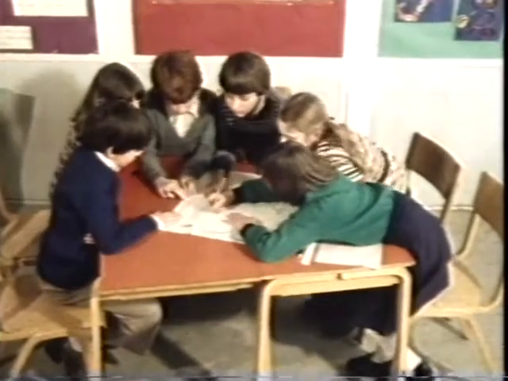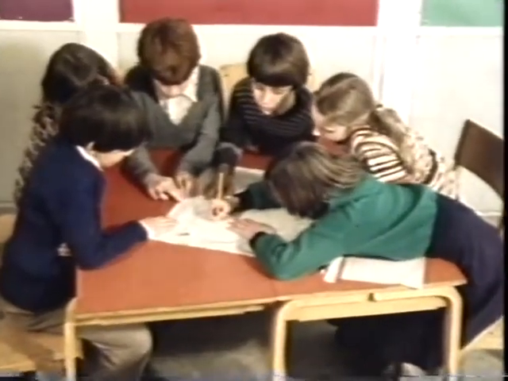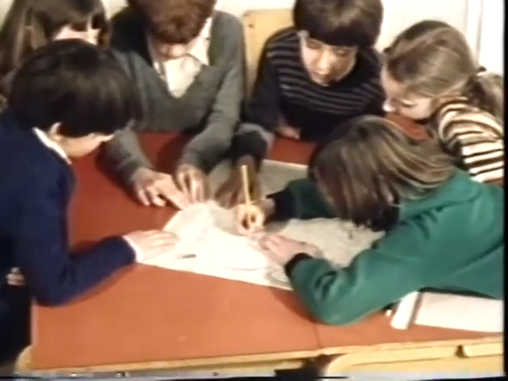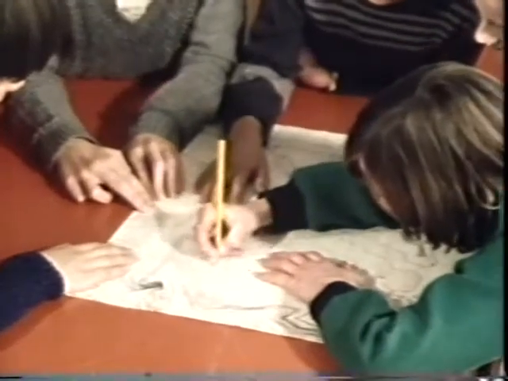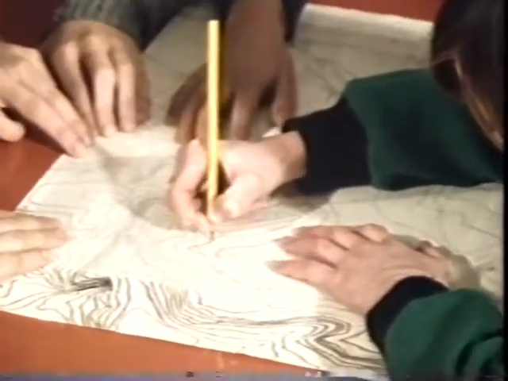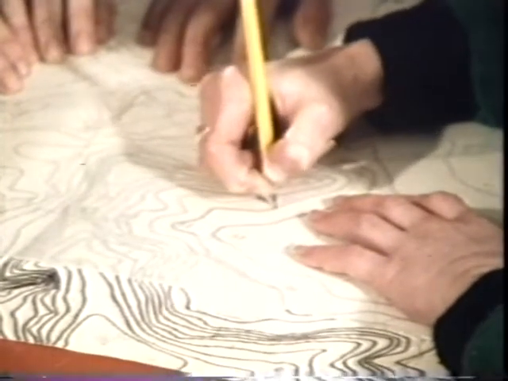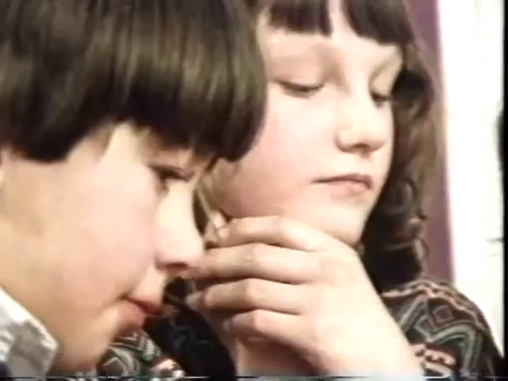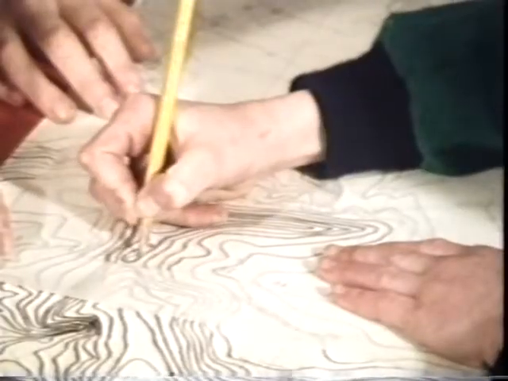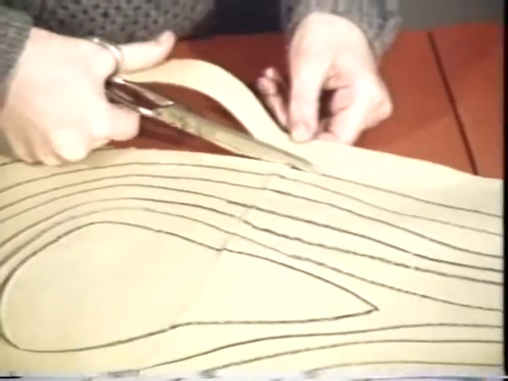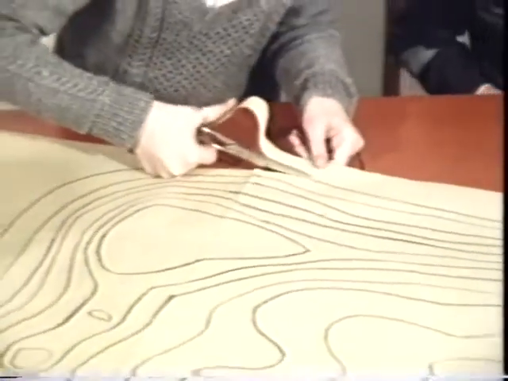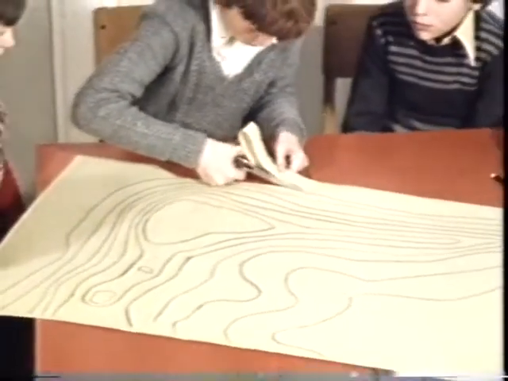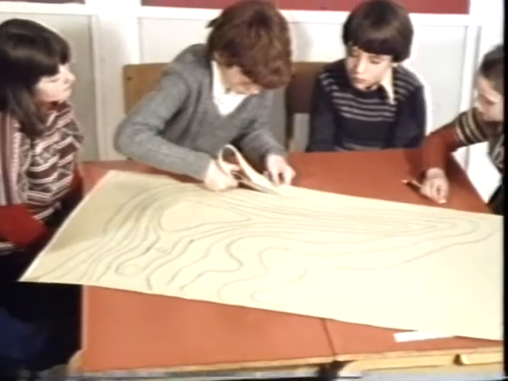The children had found a way of using the contours on the map to make a model of the hill. They began by making a tracing of all the contours in the area they'd marked out. There were a lot of contour lines to copy, and it took them quite a time to do it. To make a really large model, their teacher found a way of making the tracing of the map much larger. The children then cut round the lowest contour line on their larger scale map.